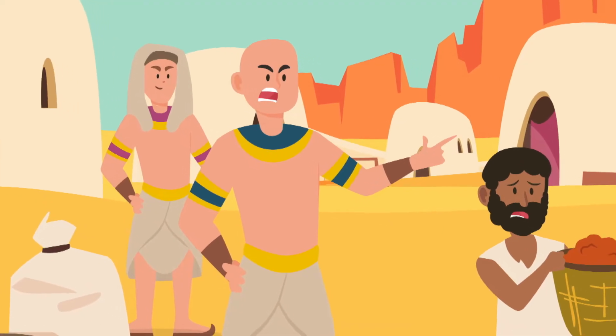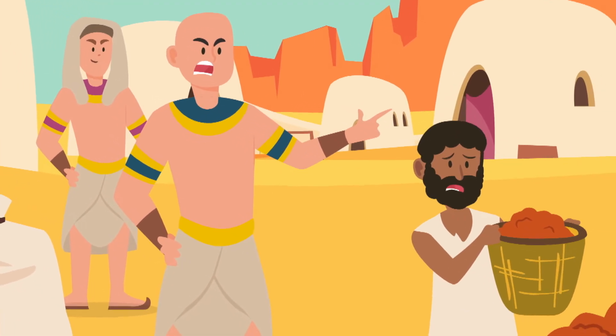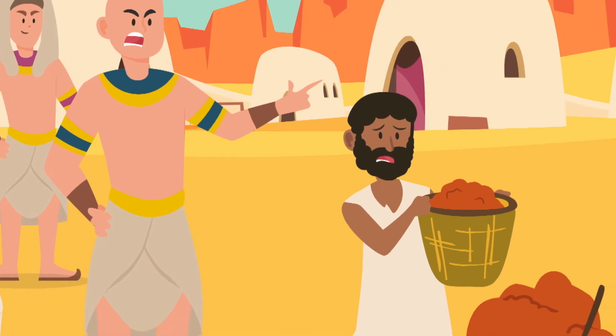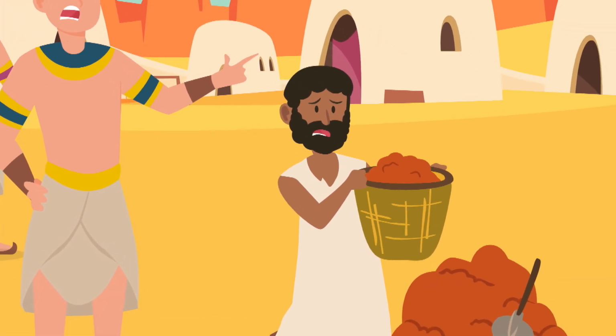So he said to his people, "Come, we must deal shrewdly with them, or they will become even more numerous, and if war breaks out, they'll join our enemies, fight against us, and leave our country." Basically, the king was afraid of the Israelites gaining power and becoming a threat to the Egyptians. He assigned slave masters to oppress them with forced labor. They were forced to build the cities of Pithom and Ramses as store cities for Pharaoh.